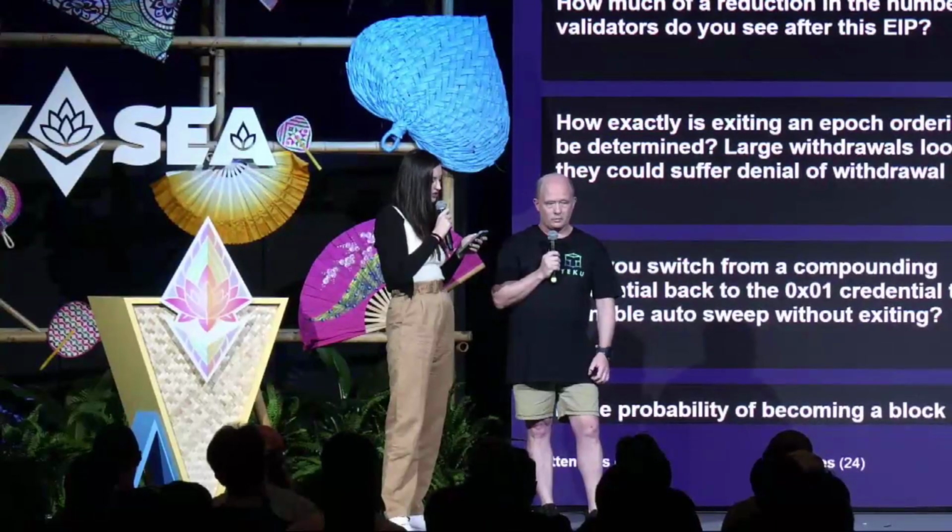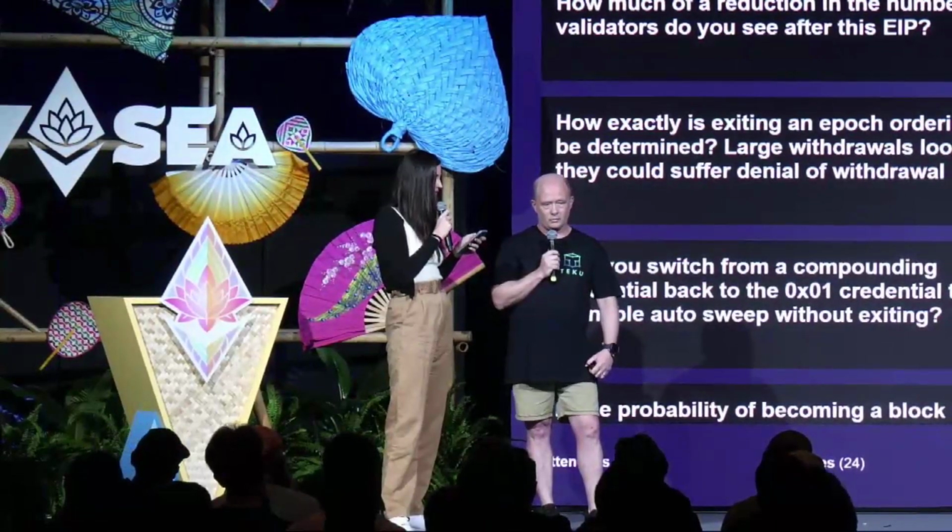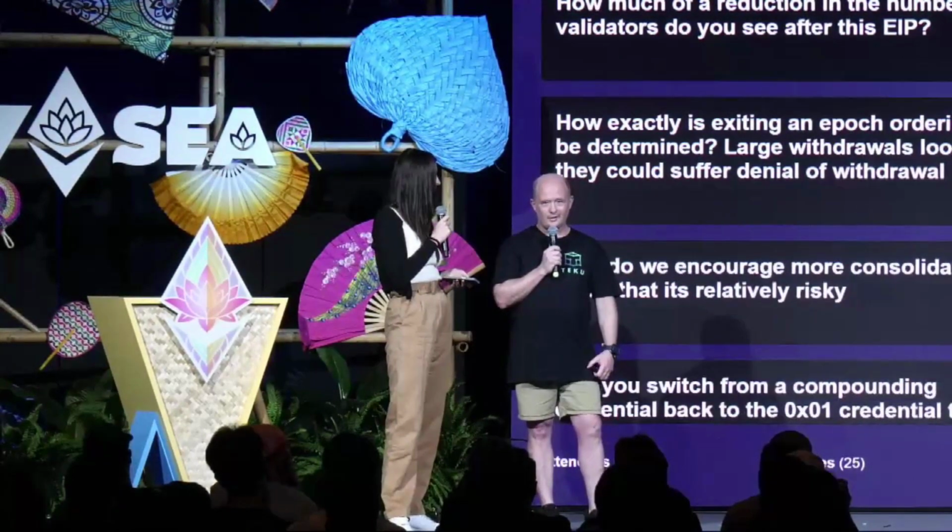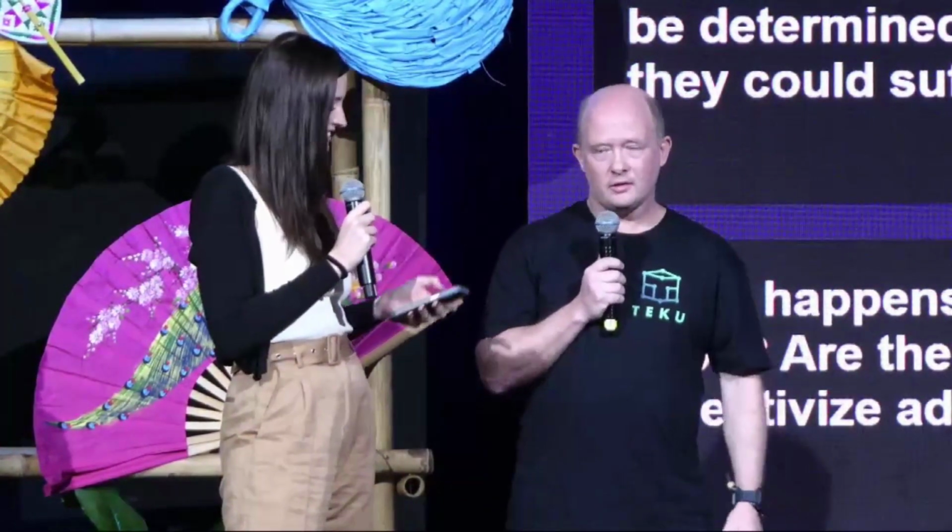How much of a reduction in the number of validators do you see after this EIP? I'm going to decline to answer, sorry, the same as the last one. I would hope that it's of the order of 10%, maybe more, but it's really hard to put a number on it because I'm not these operators.